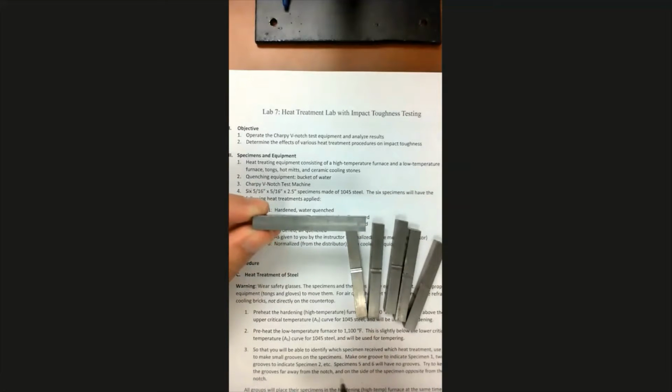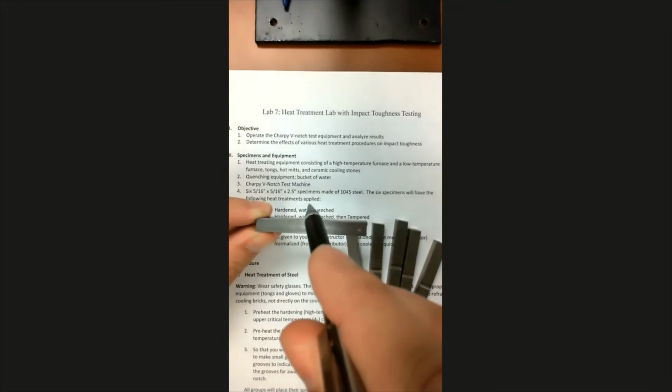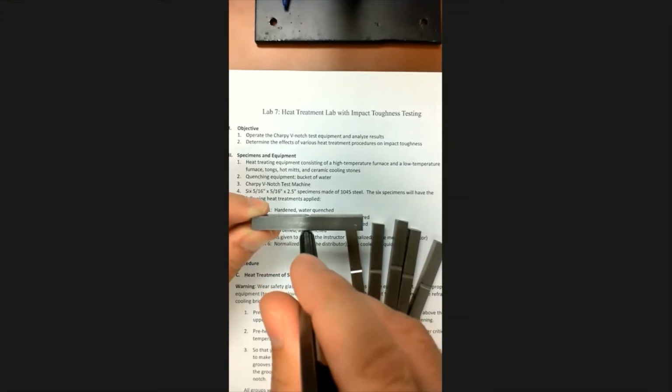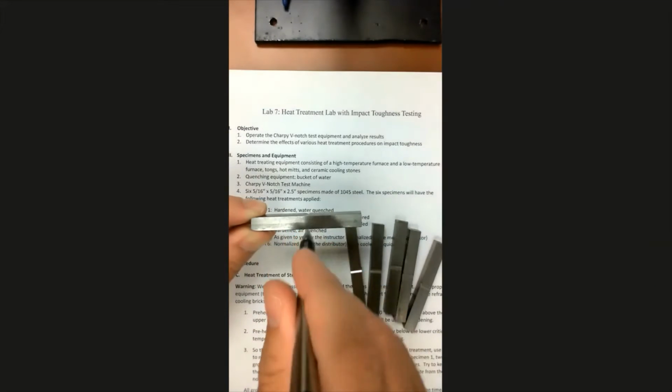All right, when we test this, we're going to put this into the holder in the impact testing machine, and then there's going to be a pendulum that swings down and hits it from the back right there, and then it's going to cause it to fail. And the testing machine is cleverly designed so that we can determine how much energy the part absorbed as it failed.